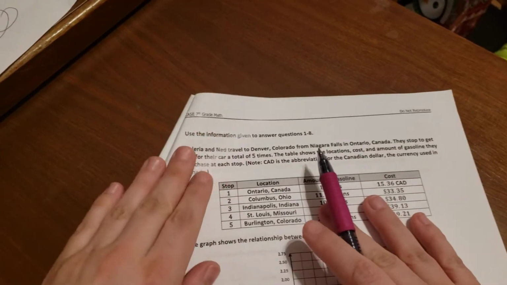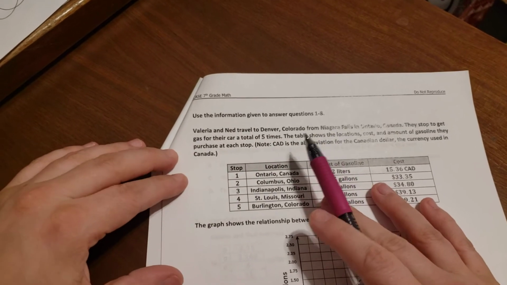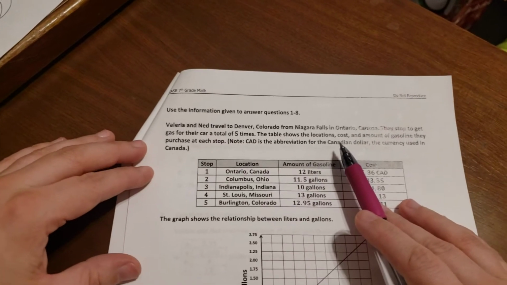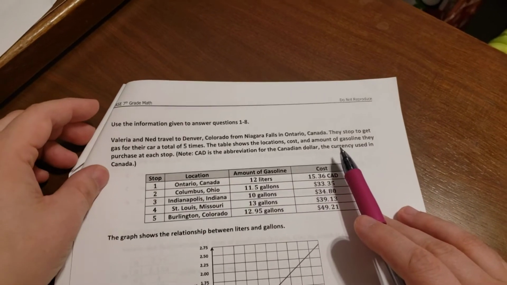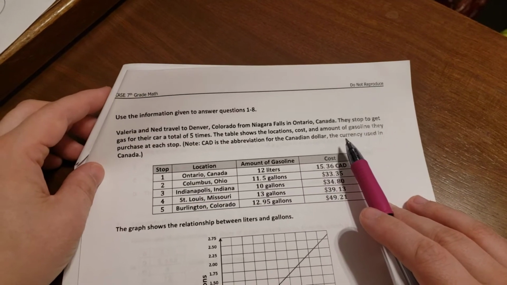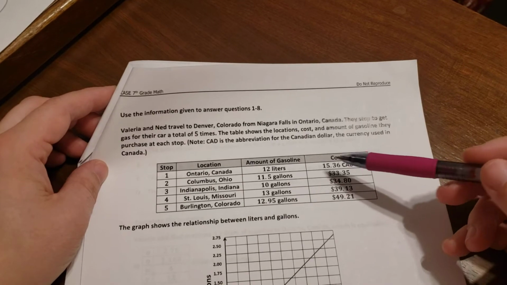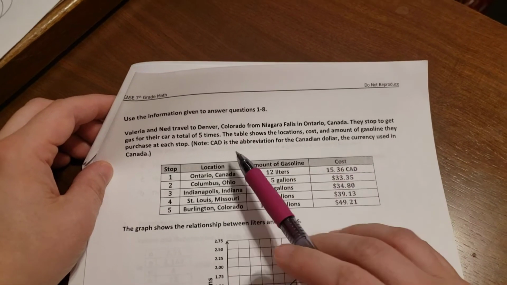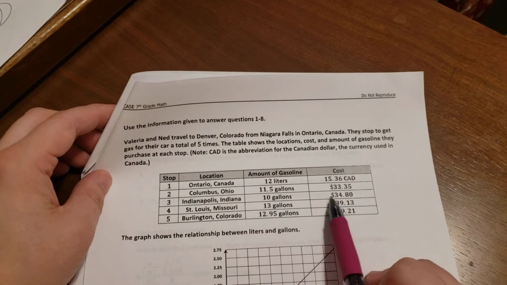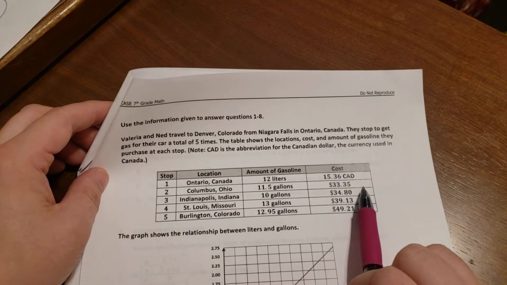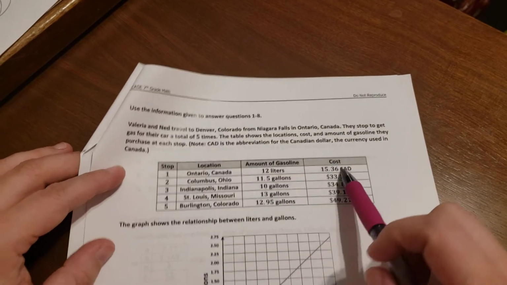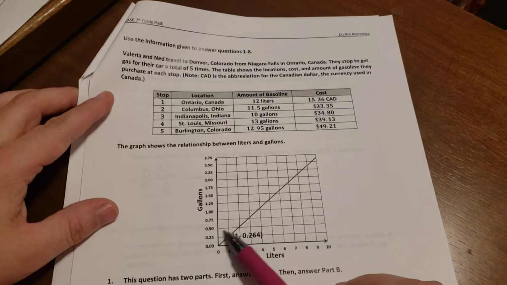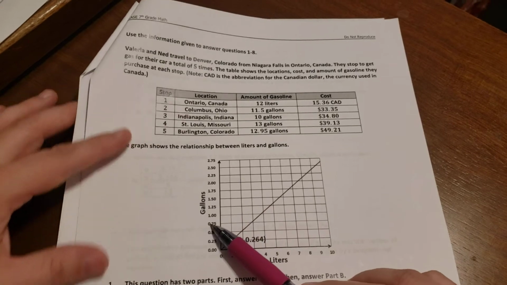Use the information given to answer questions 1 through 8. Valeria and Ned travel to Denver, Colorado from Niagara Falls in Ontario, Canada. They've stopped to get gas for their car a total of 5 times. This table shows locations, the cost, and the amount of gasoline they purchase at every stop. A note, CAD is the abbreviation for Canadian dollars, which is a currency used in Canada. Here's a graph showing the relationship between liters, that's across the bottom here, and gallons, that's up the side.